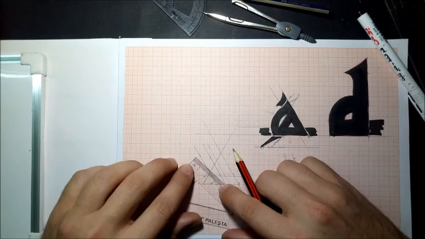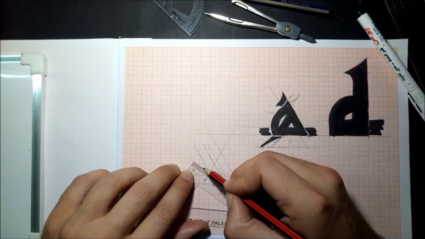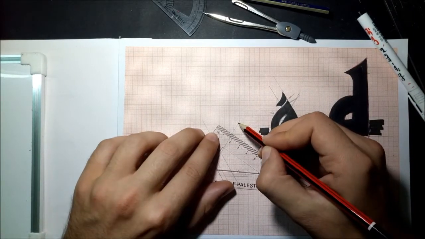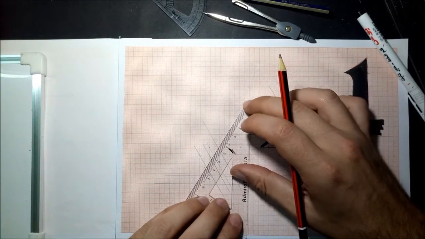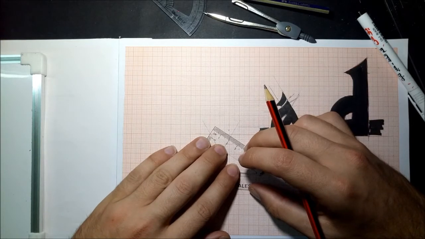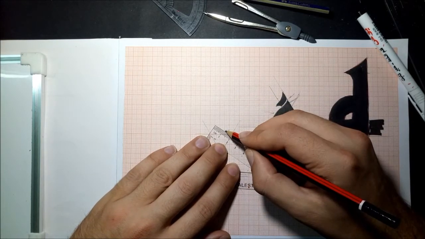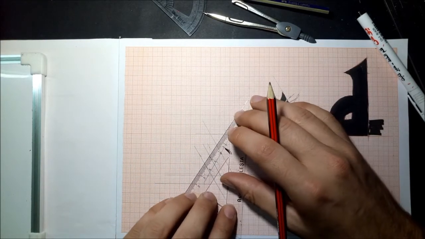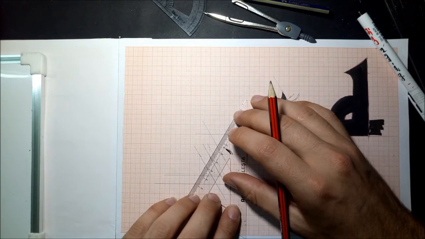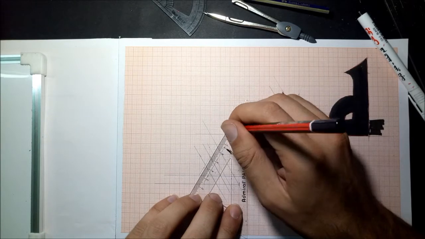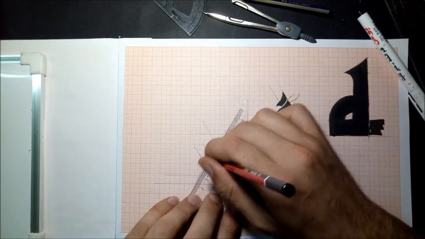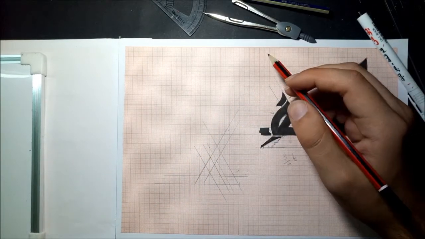Taking the full thickness from this line, there you have it.